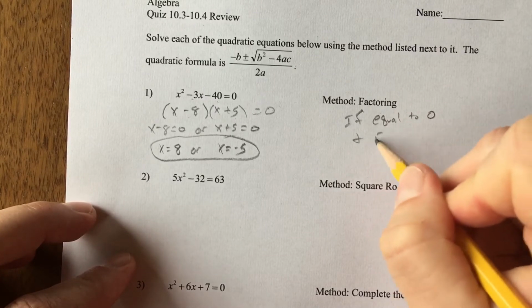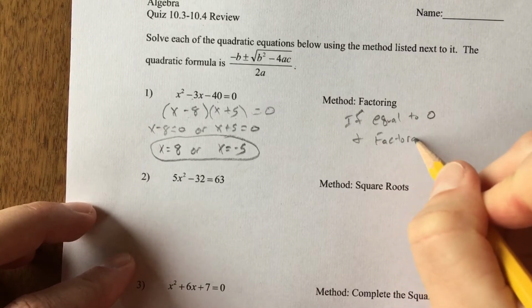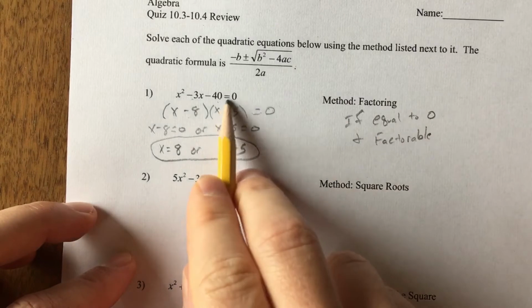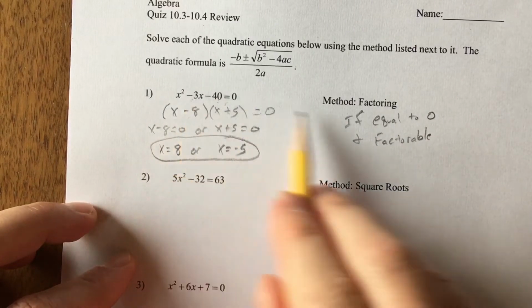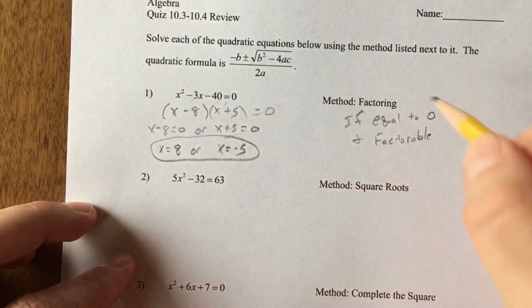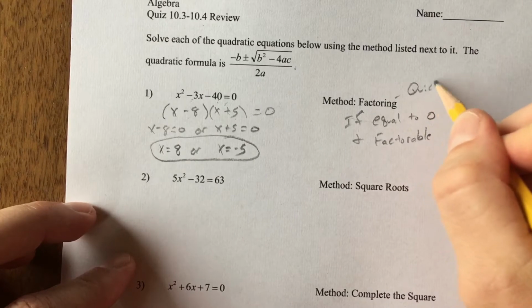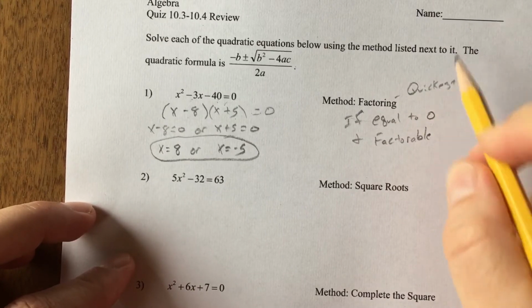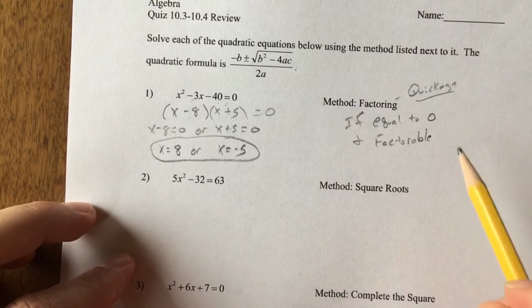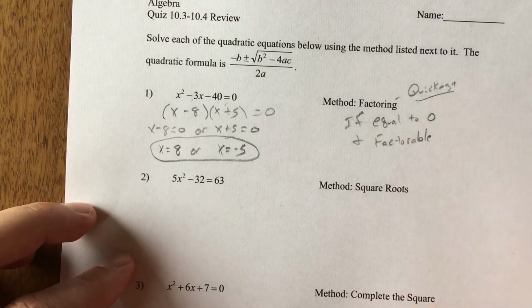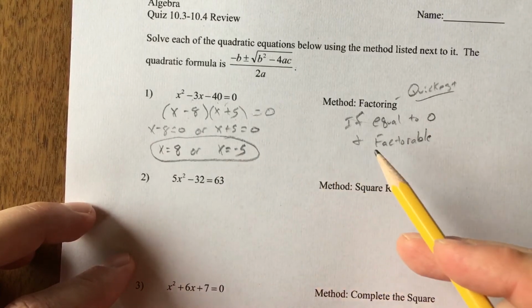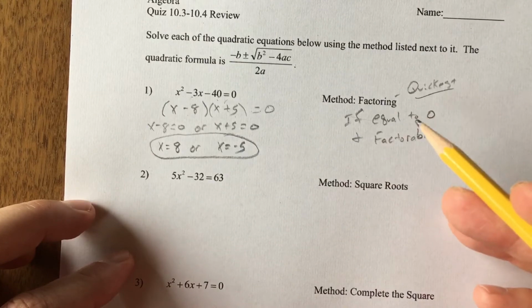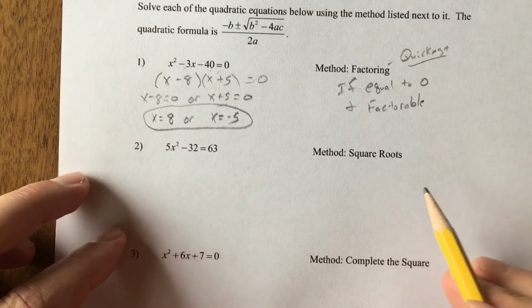So factoring is nice if you're equal to 0 and the equation is factorable. If you can find those 2 numbers that multiply to equal this and add to equal that, then factoring is really nice. It's the quickest of all the methods. So it's the one that I always try first, because if it works, you'll be done in just a couple of steps. Okay? But unfortunately, not everything is factorable, and so that's why we have to have other methods to be able to solve.